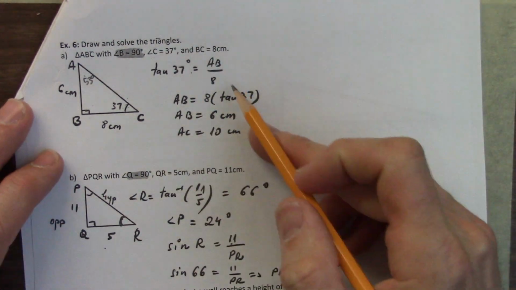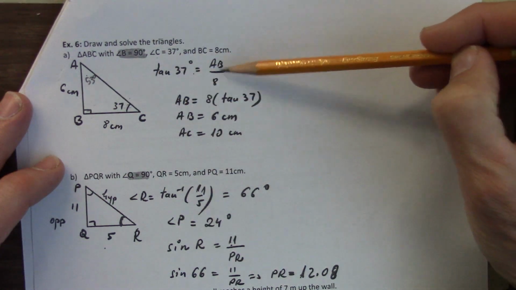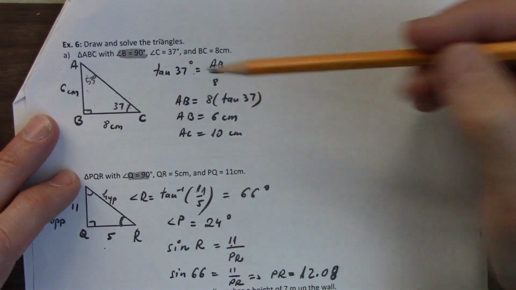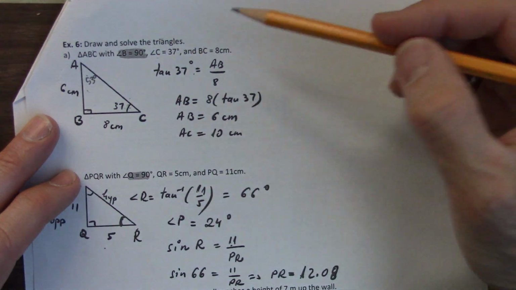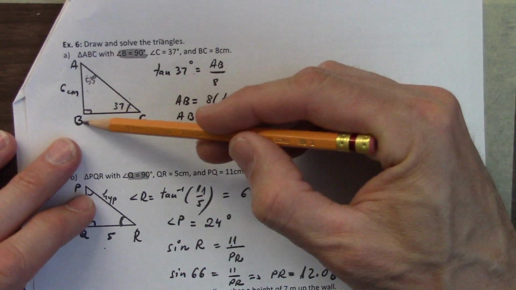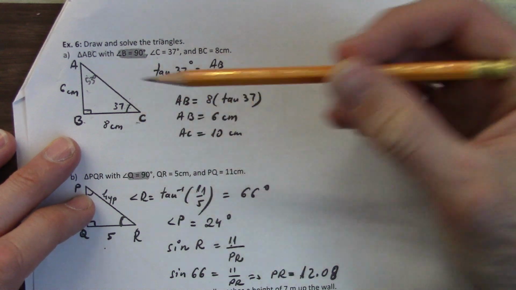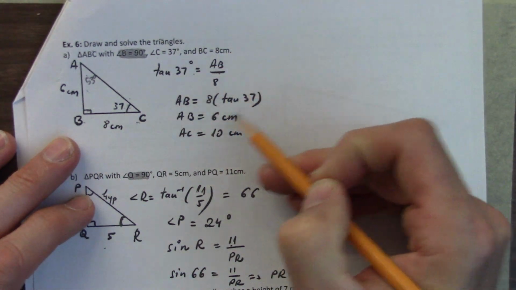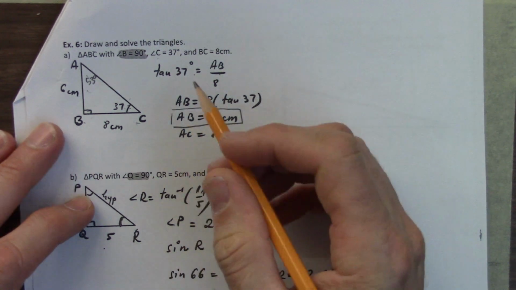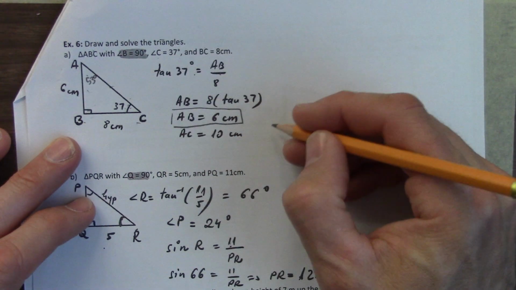Okay, so we need to solve all of the information here. The first thing we did was tan: tan 37 is AB over 8. So we solve for AB, which is 6. Then we have 6 and 8. Now we solve for the hypotenuse, AC.